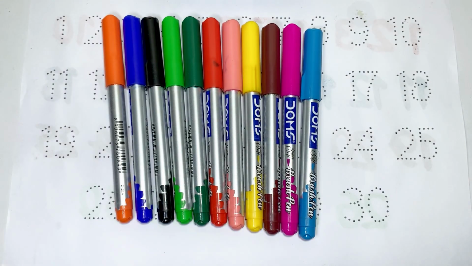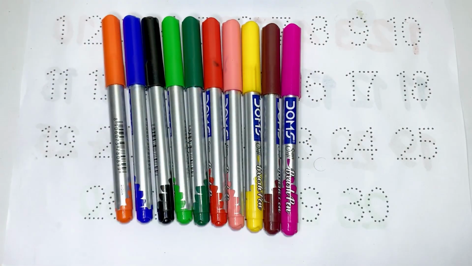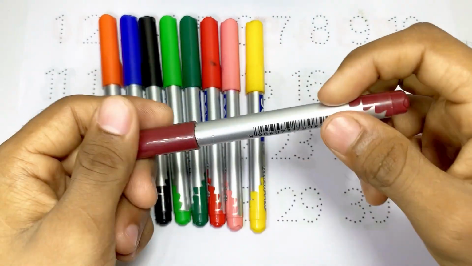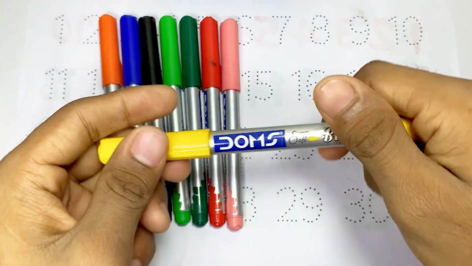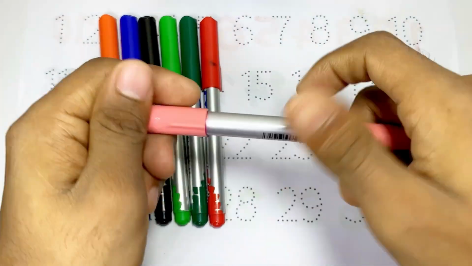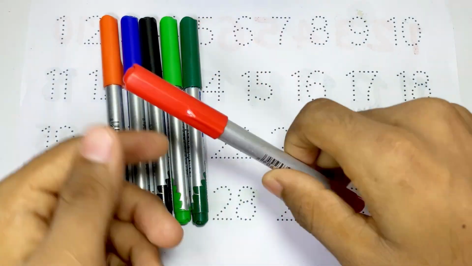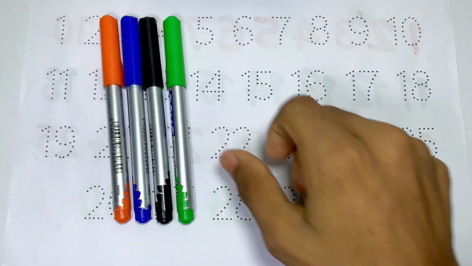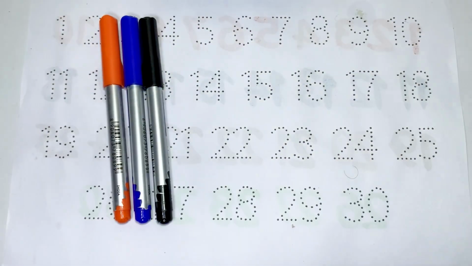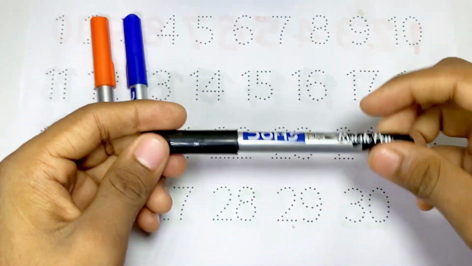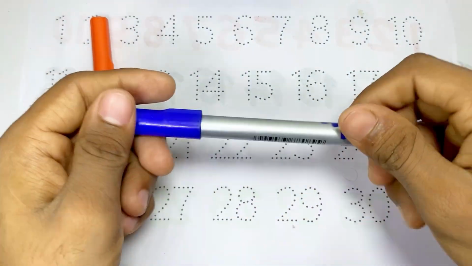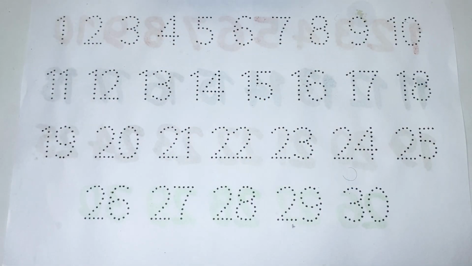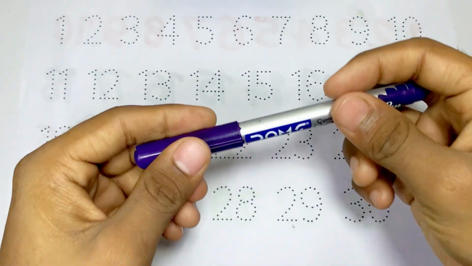Purple color, sky blue color, dark pink color, brown color, yellow color, light green color, red color, dark green color, light green color, black color, blue color, and orange color. Kids, now you draw one and use purple color.